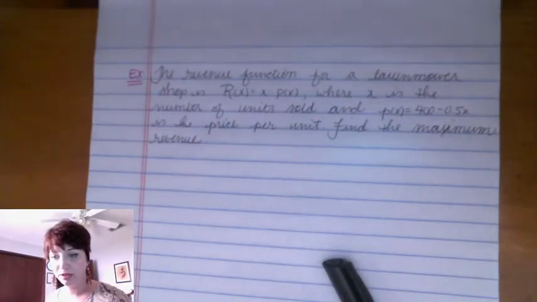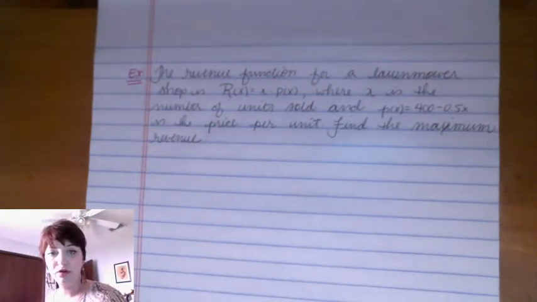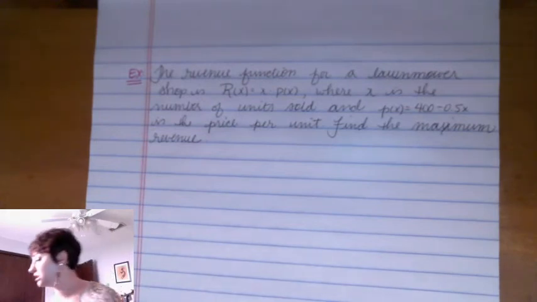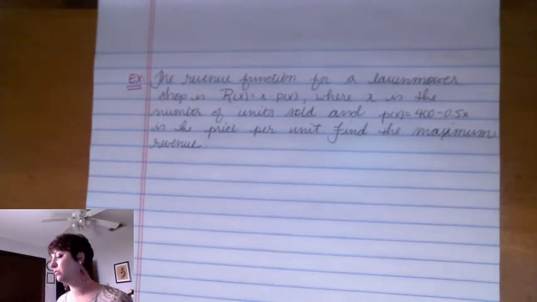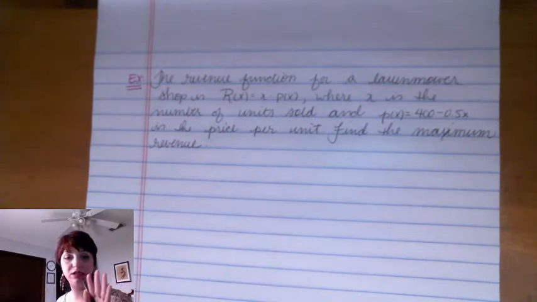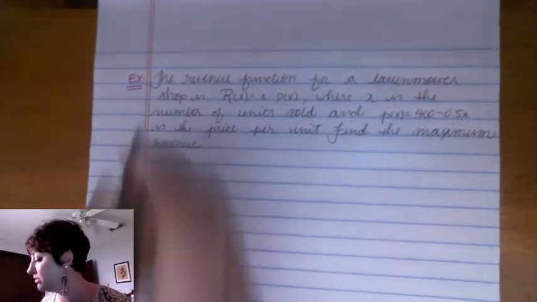Okay. So let's get this problem set up. Okay, so here's my setup of this problem. I took the time to just write it down. The revenue function for a lawnmower shop is R of x equals x times P of x, where x is the number of units sold and P of x is 400 minus 0.5x, the price per unit. Find the maximum revenue. Okay, so what's different about this problem versus the last one that we just did is that I actually have to construct the R of x function. This is not really that big of a deal.